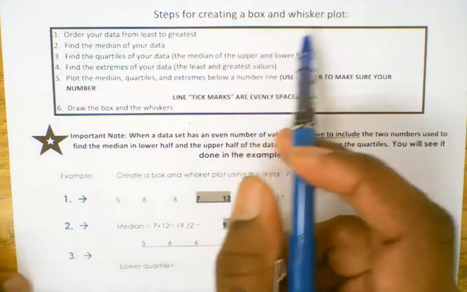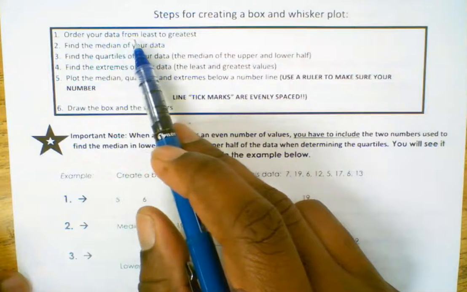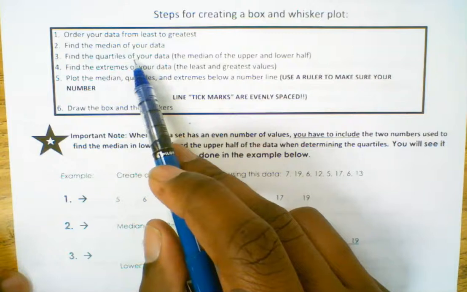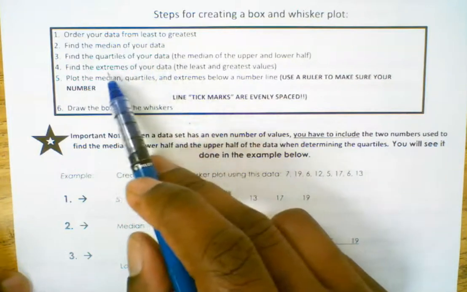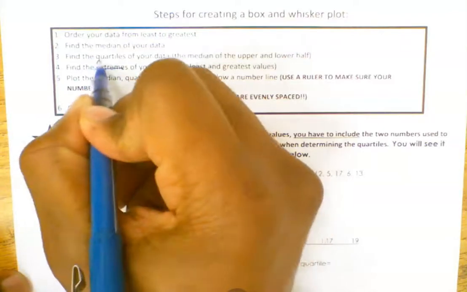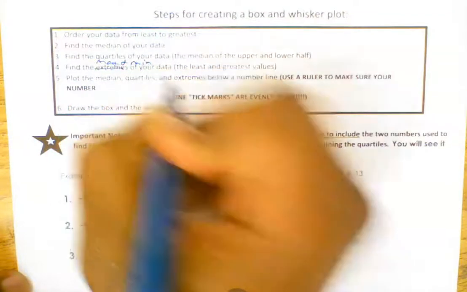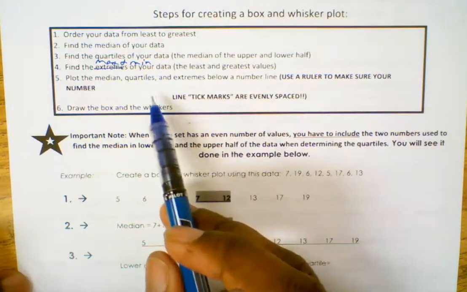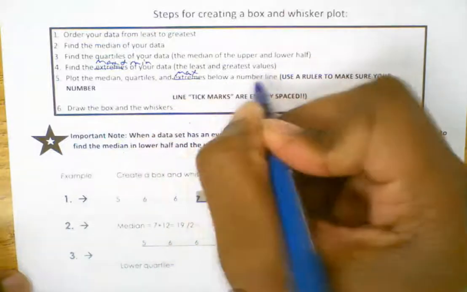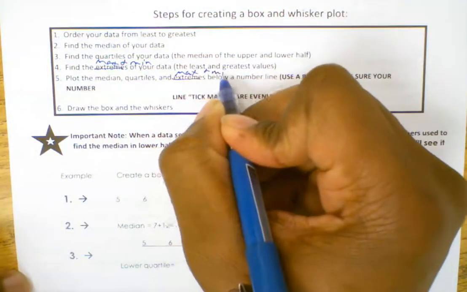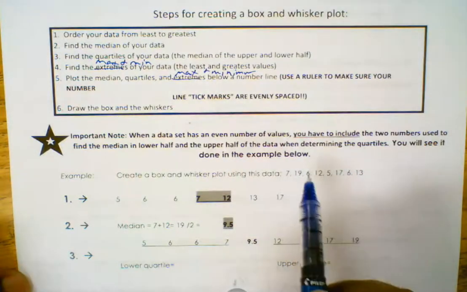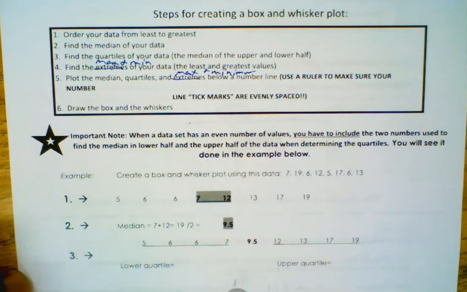So the steps for creating a box and whisker plot are this. First, order your data from least to greatest. Then find the median. Find the quartiles, as in quartile 1 and quartile 3. Find the extremes of your data set, or better yet, the max and min. Then plot the median, quartiles, and the max and minimum below on the number line. You can use a ruler if you want, and make the tick marks as equally spaced as possible.